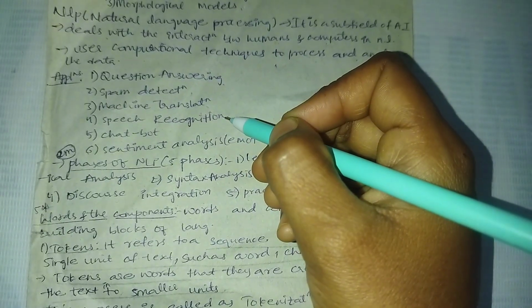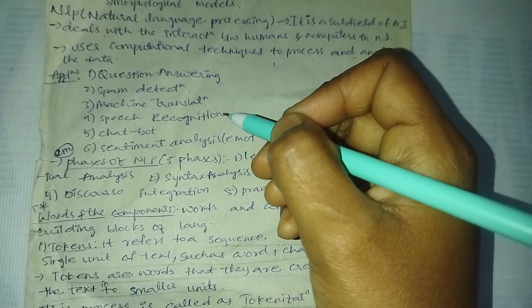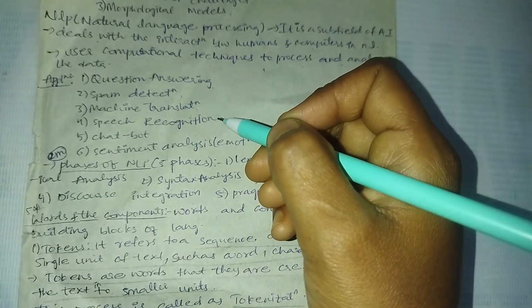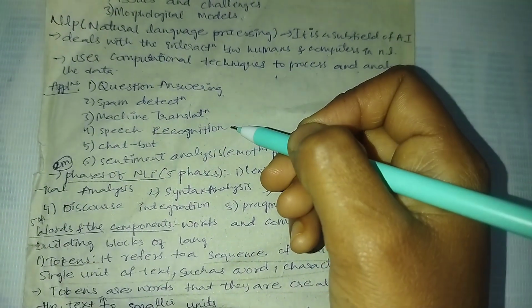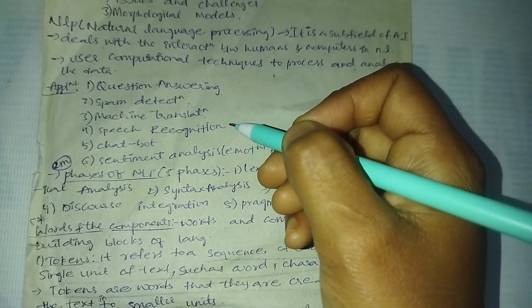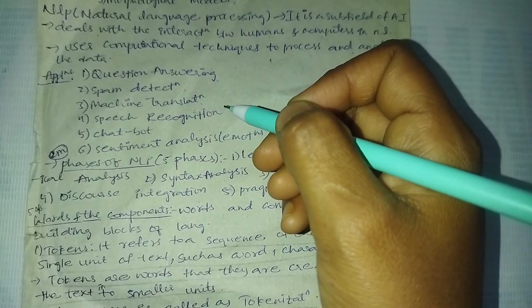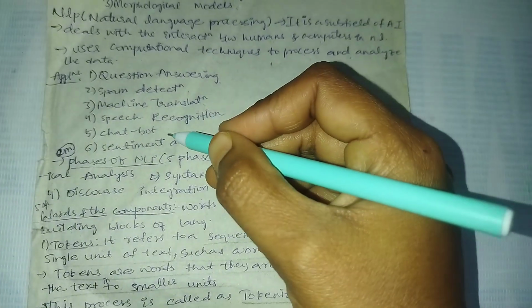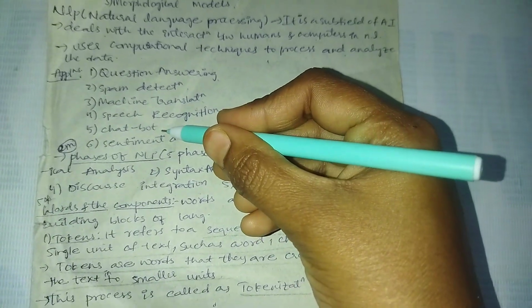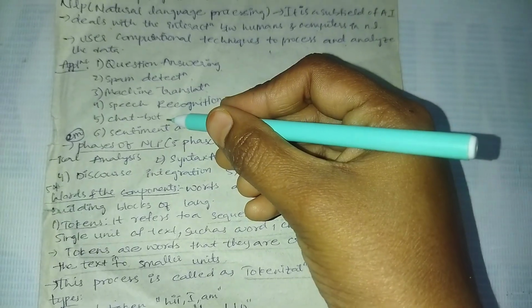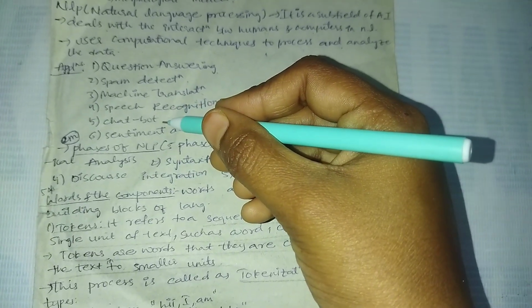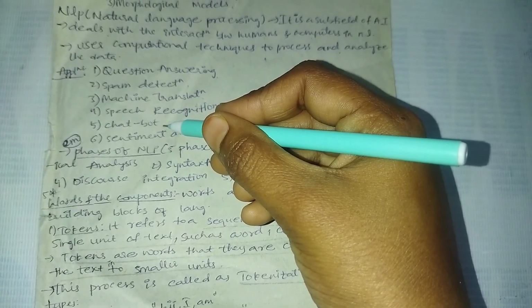We use speech recognition in our day-to-day life. When we ask it to perform any task, it will recognize it and perform the task. Chatbots like ChatGPT and other apps, we use in our day-to-day life for making tasks easy.